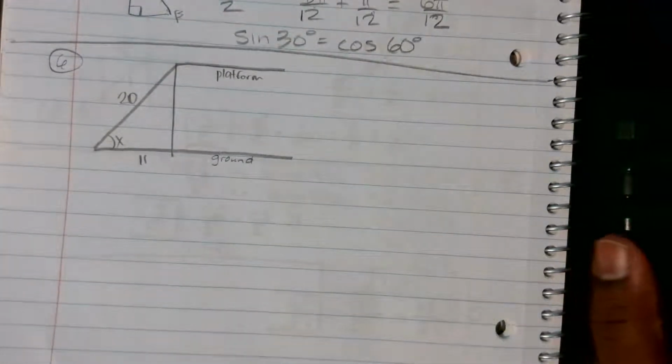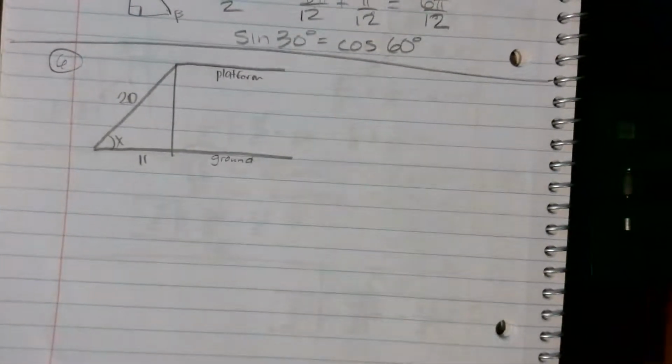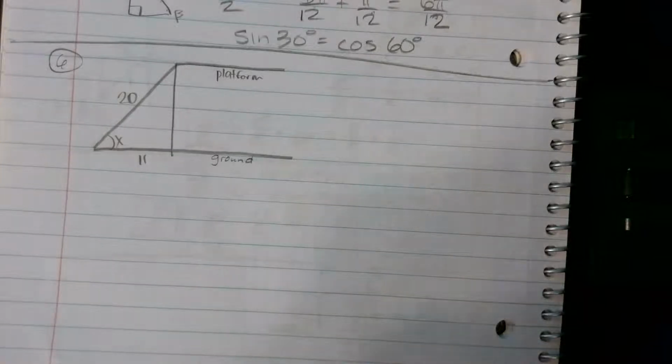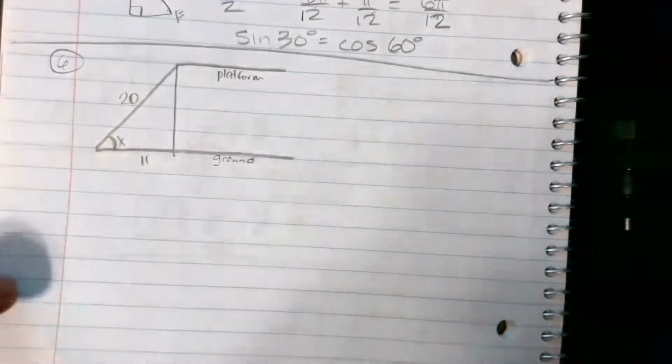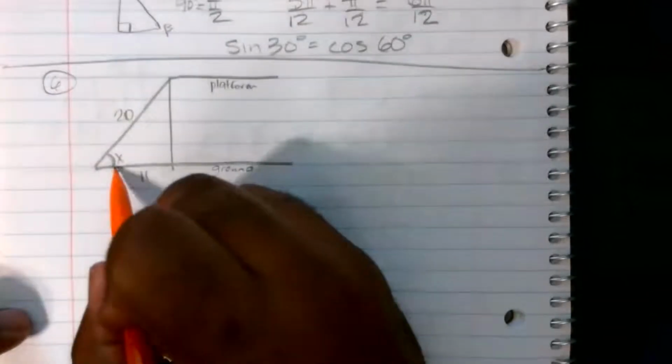Anywho, a ramp around 20 feet long rises to a platform. The bottom of the platform is 11 feet from the ramp. Find X, the angle of elevation of the ramp, rounding your answer to the nearest tenth of a degree. This is the angle that we're trying to find.